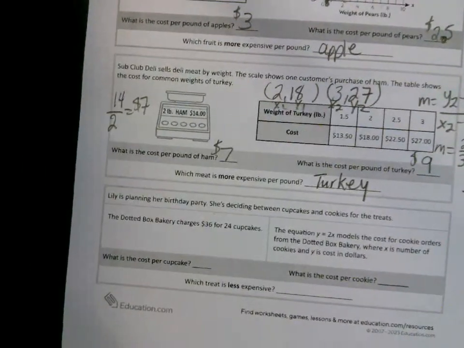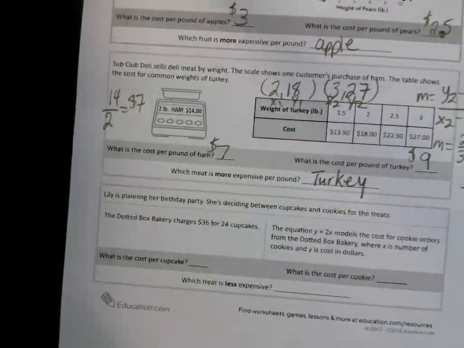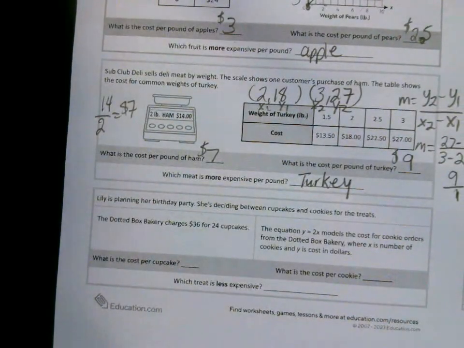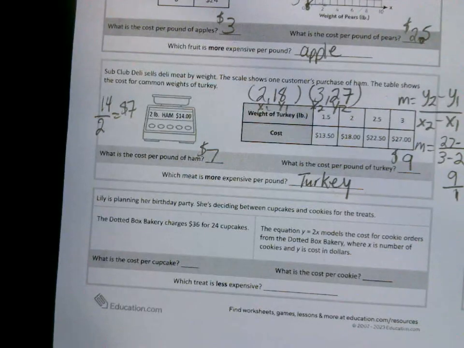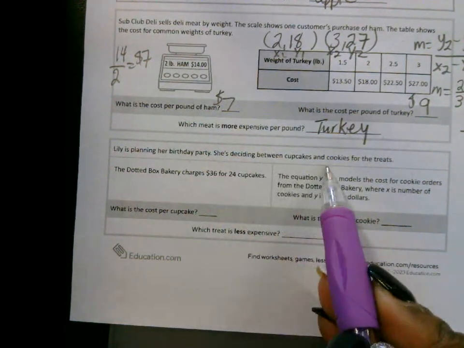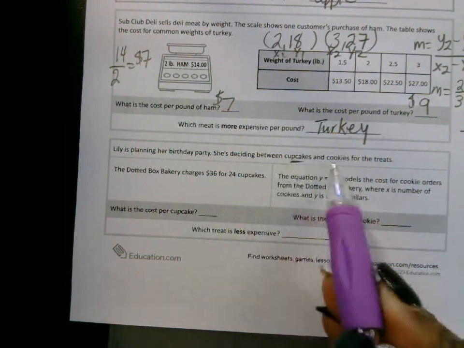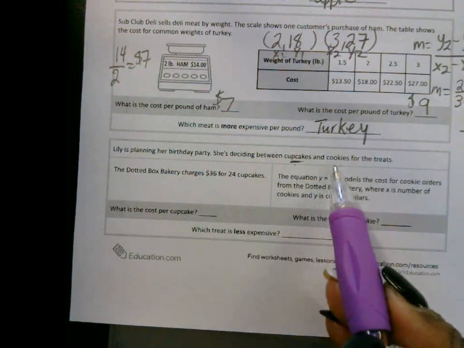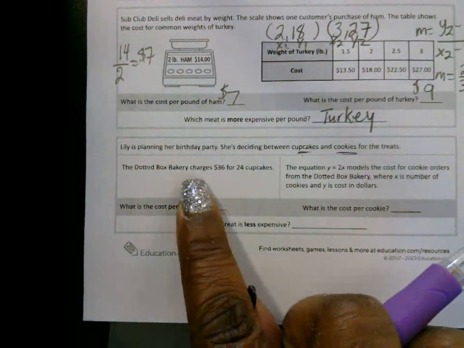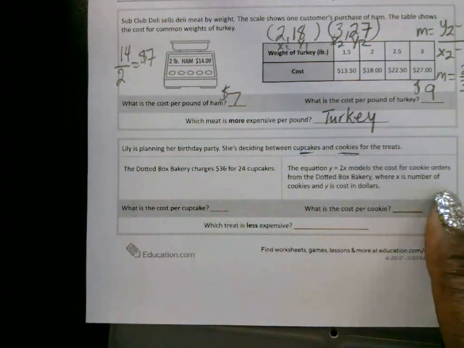This first one. So with this one, okay, Lily is planning a birthday party and she's deciding between cupcakes and cookies. I combined those two words together. I'm sorry. So this is talking about the cupcakes and this is talking about the cookies.